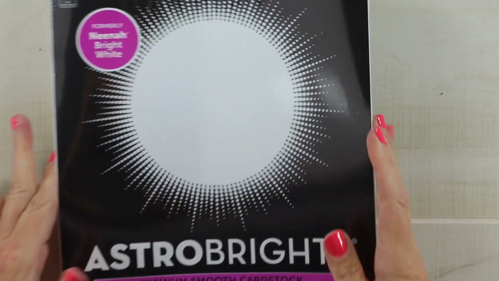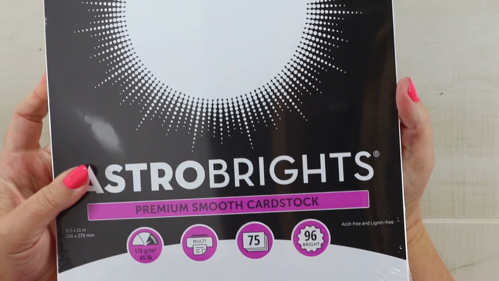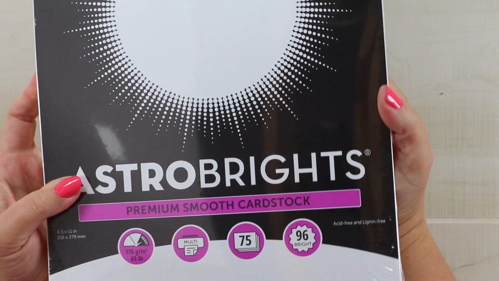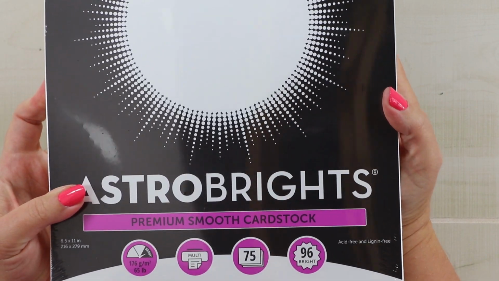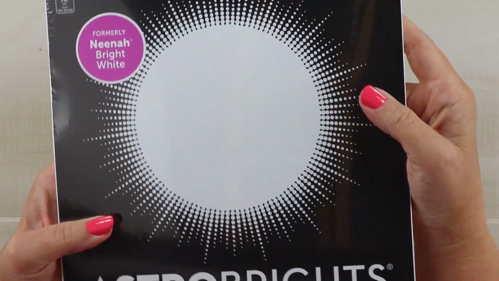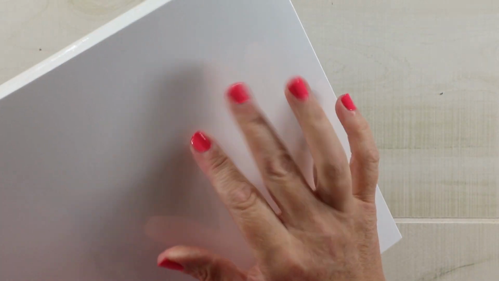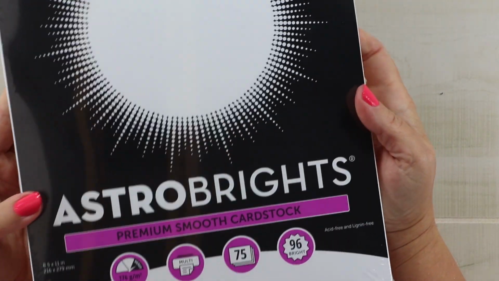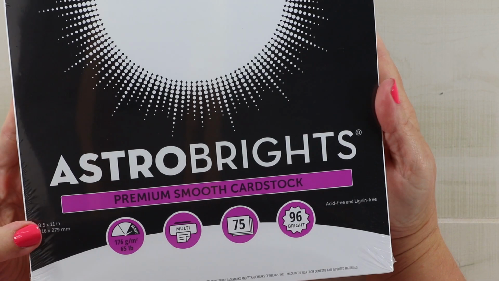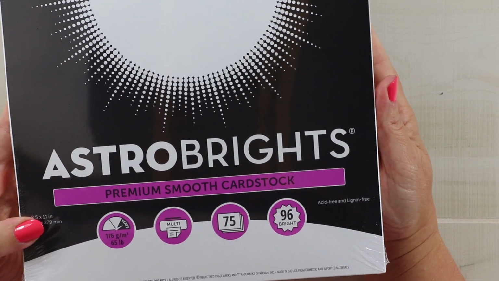And last but not least, before we get started, this is the paper that I have found works really well with my specific printer, and I think you would agree that this is a very nice crisp white, which is what you want for printables, and it has a nice smooth finish, so you are going to get a good print quality.